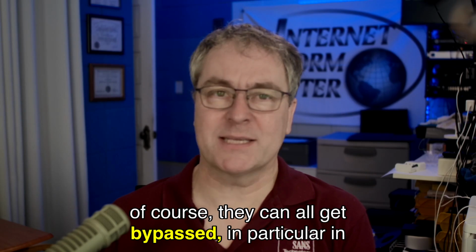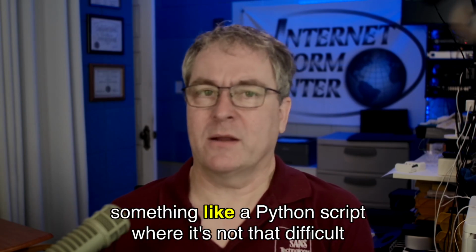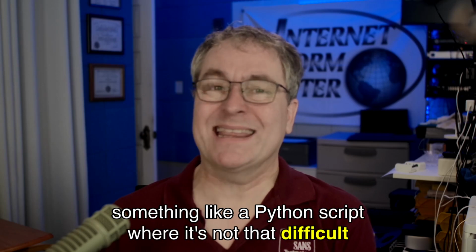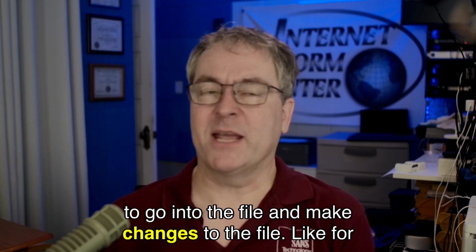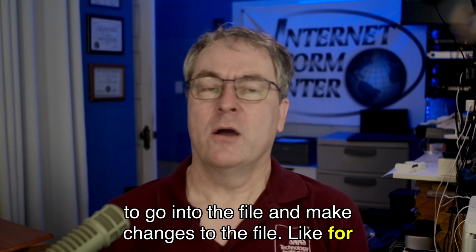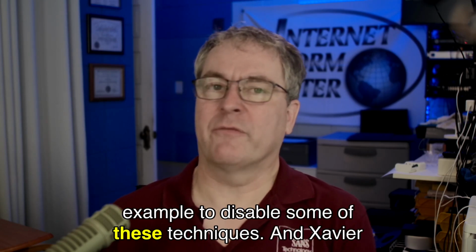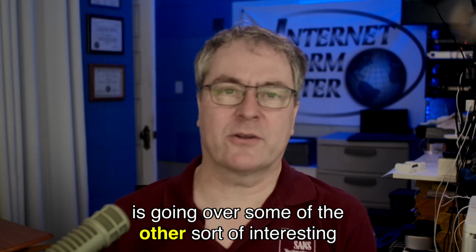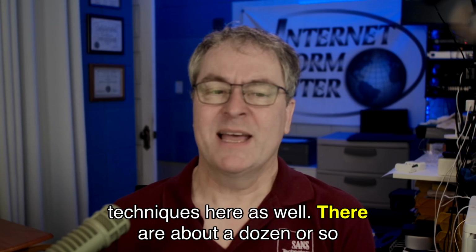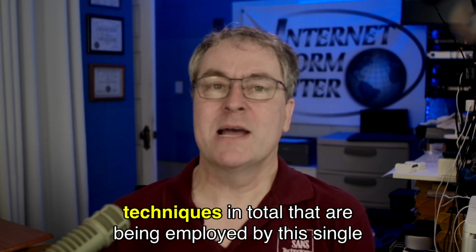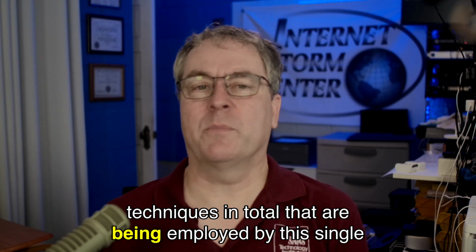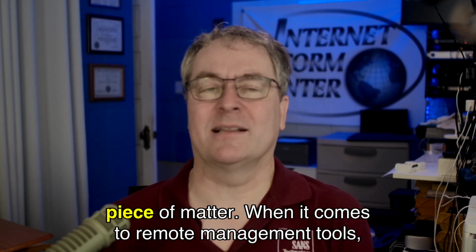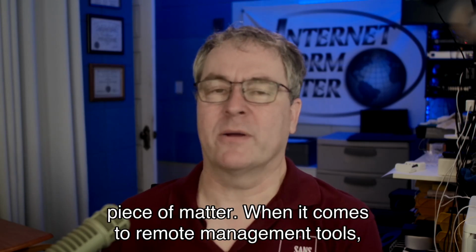Interesting techniques here. Of course, they can all get bypassed, in particular in something like a Python script where it's not that difficult to go into the file and make changes to the file, like, for example, to disable some of these techniques. And Xavier is going over some of the other sort of interesting techniques here as well. There are about a dozen or so techniques in total that are being employed by this single piece of malware.